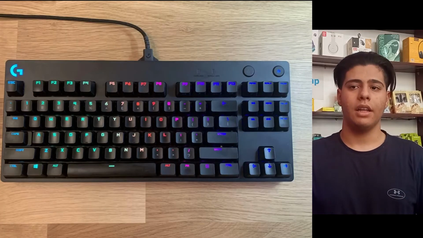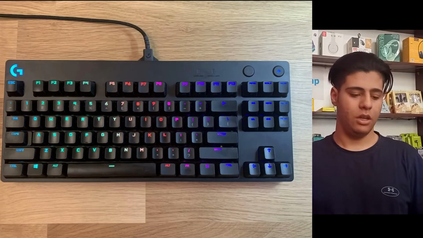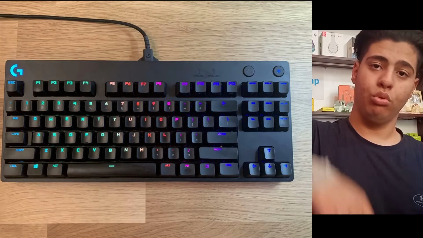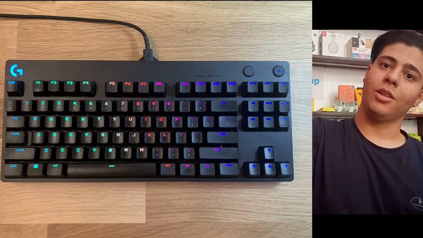Right now we are going to talk about the button materials, or the button types. At first, we have mechanical keyboard types. They make lots of sounds, and you need to press the buttons and push them like this.